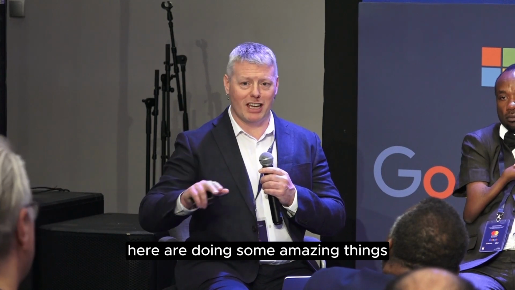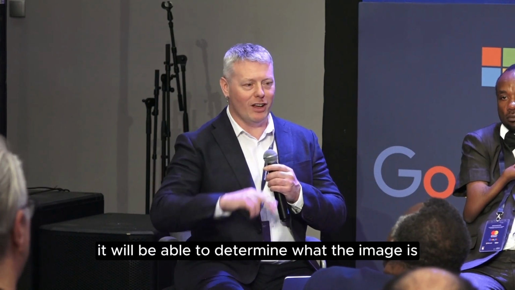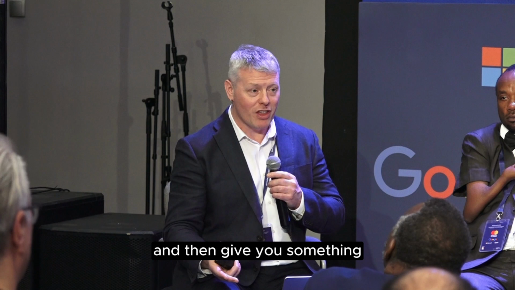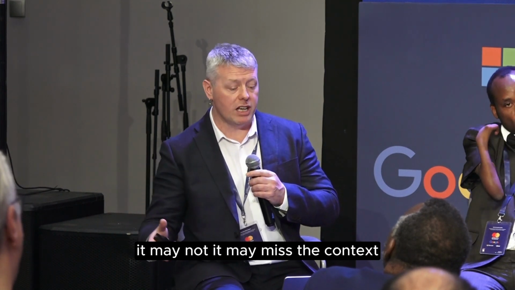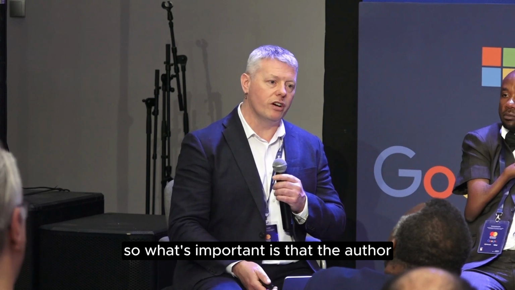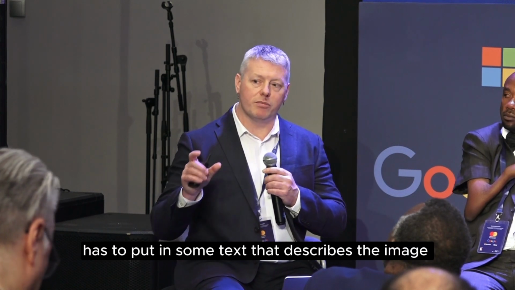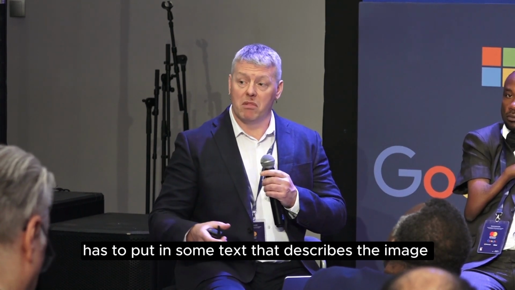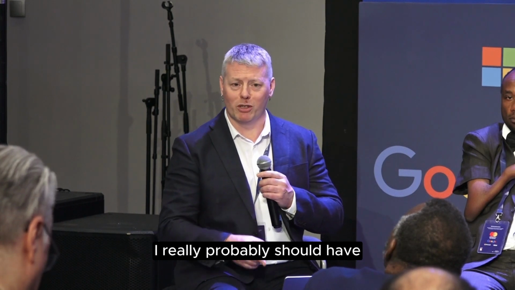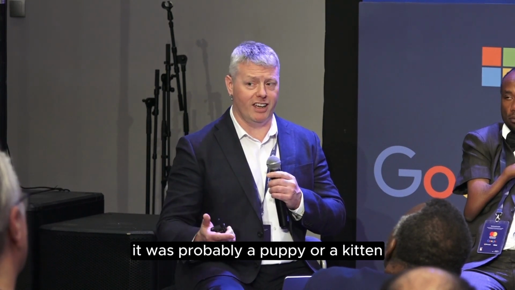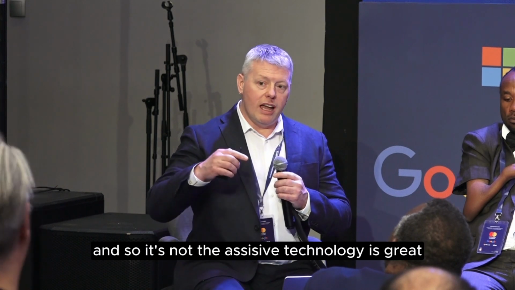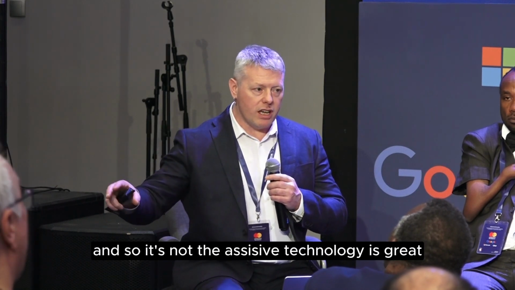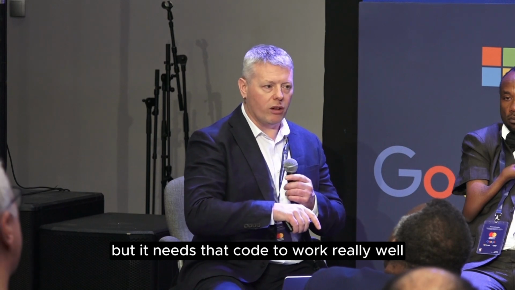Now, our colleagues from Google here are doing some amazing things, and in the future, it'll be able to determine what the image is and then give you something, but it may not be what's right for that image. It may miss the context. So what's important is that the author, whoever creates this, has to put in some text that describes the image. I can't remember what this image is. It was probably a puppy or a kitten, because that's pretty much what the internet runs on. So the assistive technology is great, but it needs that code to work really well.